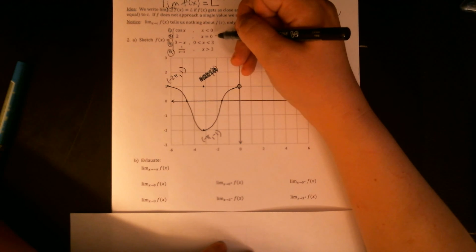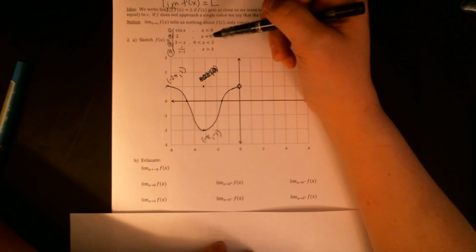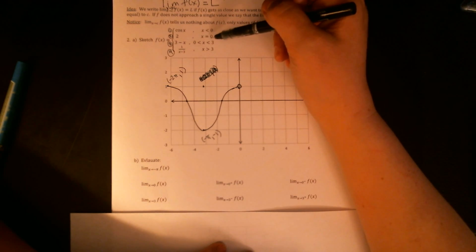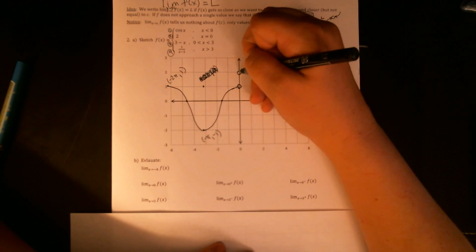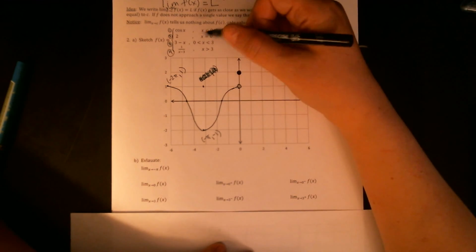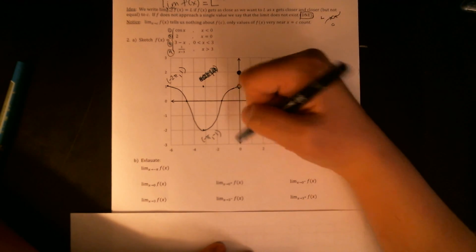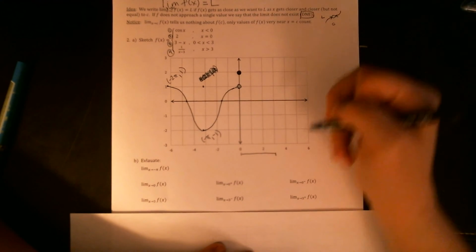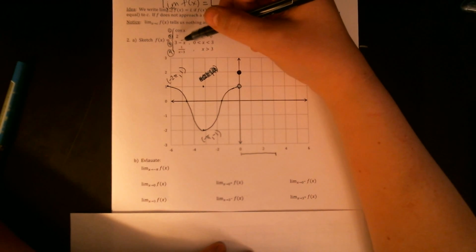After that, we actually only get a single point here. We get the y value of 2 when the x value is 0, so that's one single point. We then, from x equals 0 to x equals 3, so this little chunk right here, get a straight line, y equals 3 minus x.